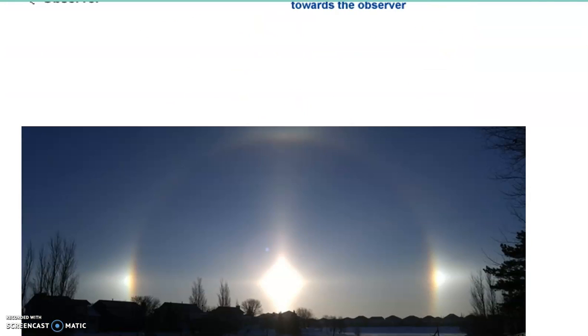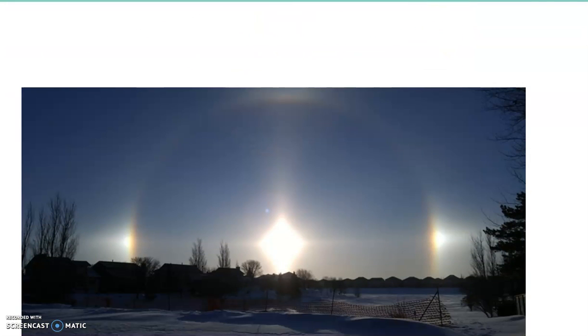Another more common one is what we often refer to as sundogs. Here's a nice picture of sundogs, where you have the sun right in the middle, and it looks like there are mini suns on the left and right. This one's actually producing almost a nice halo. You've got a bright spot above it as well, and you can see a ring structure around it.